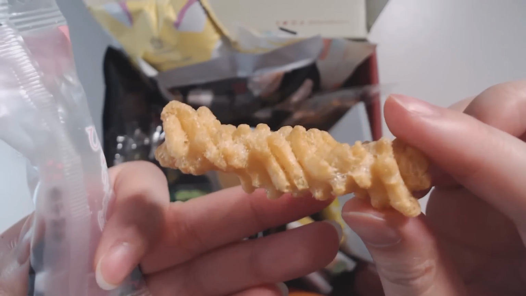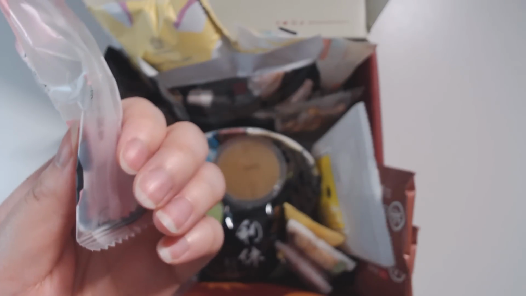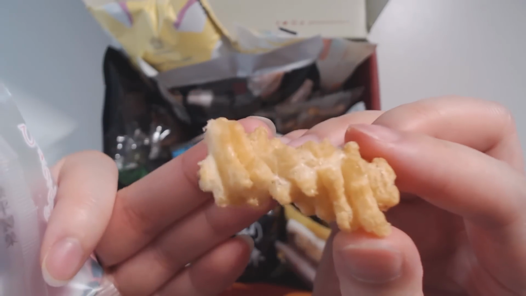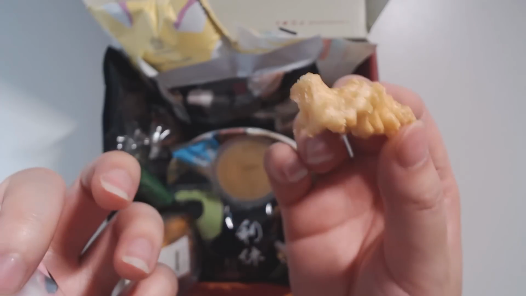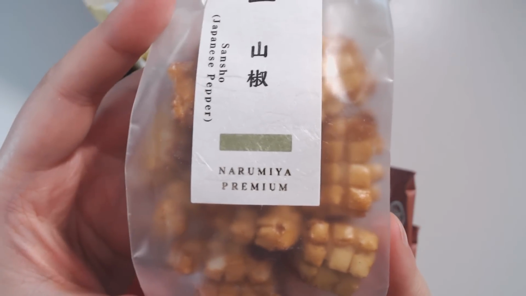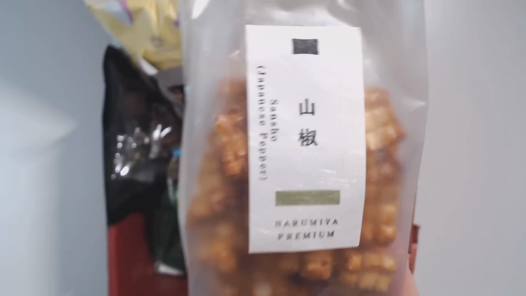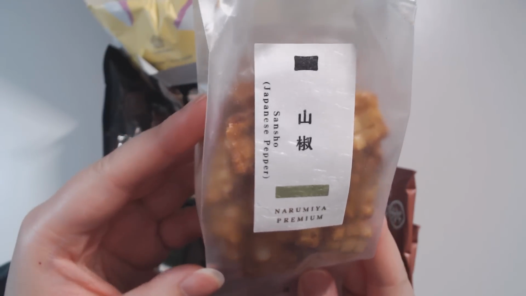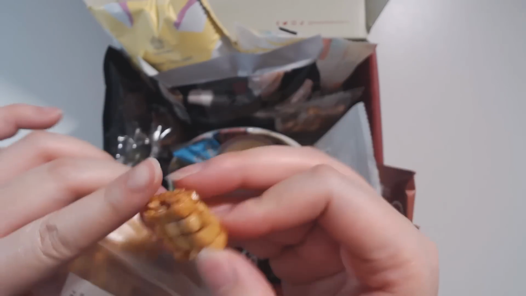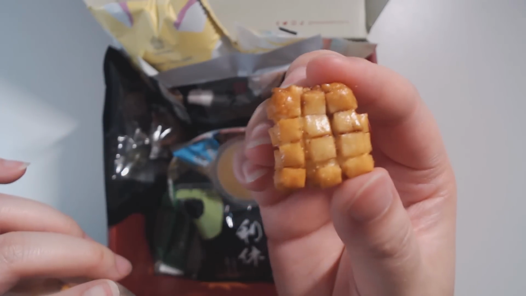So I know them together would taste amazing, but I also really like the hine rinpon, which is a delicately twisted and fried arare, which is kind of like a fried cracker. And one last thing that I tried is the sansho arare, which is something that I had to kind of look up just to make sure that I was correct.